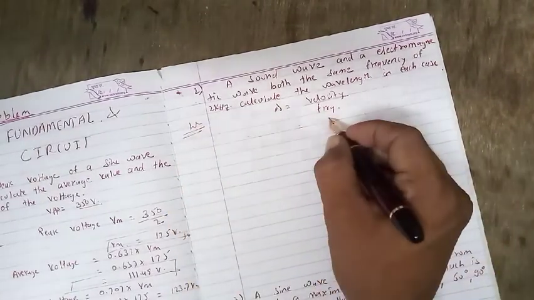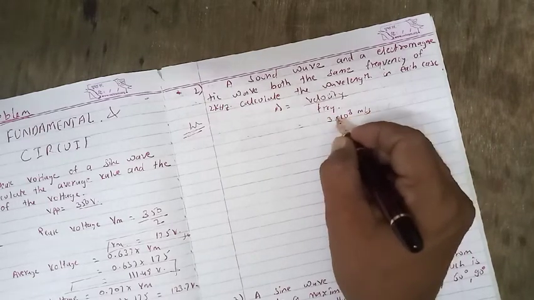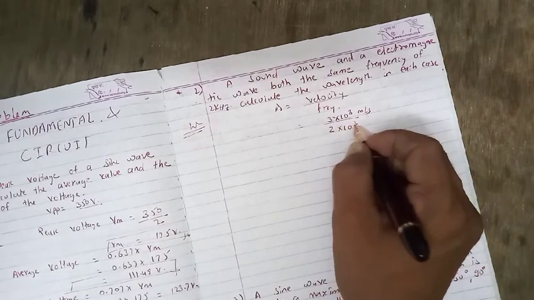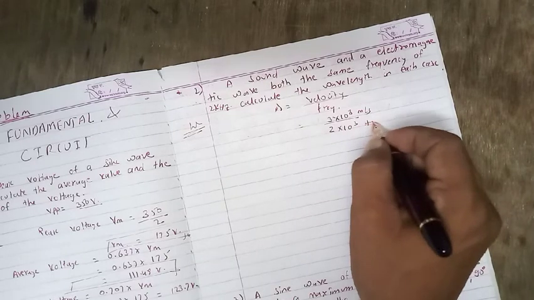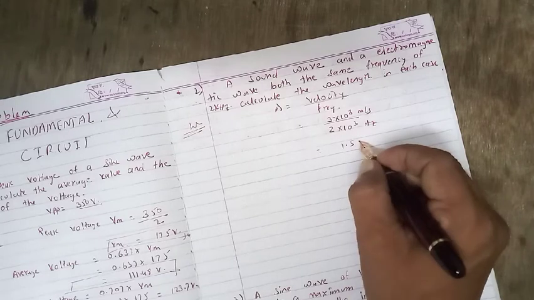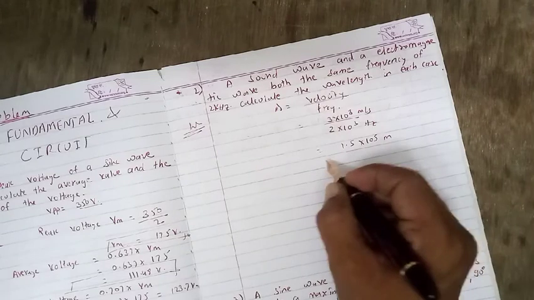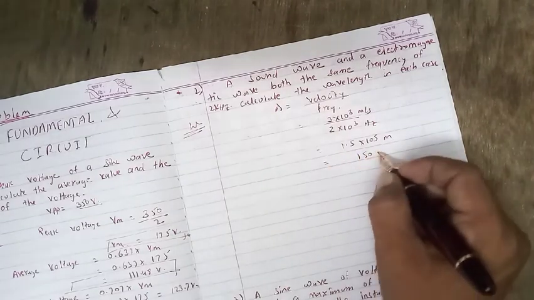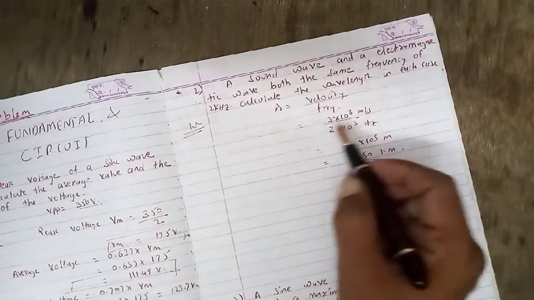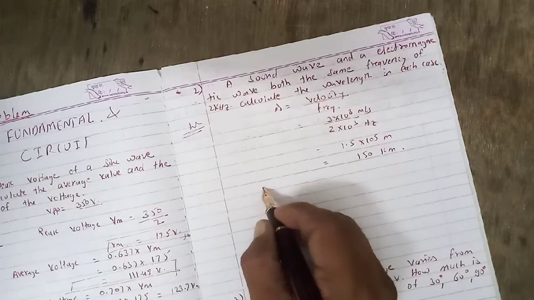That is 3 multiplied by 10 raised to power 8 meter per second, divided by 2 into 10 raised to power 3 hertz. So you will get 1.5 multiplied by 10 raised to power 5 meter. Okay students, it is nothing but 150 kilometer, in the case of the electromagnetic wave. Then second, in the case of the sound wave.